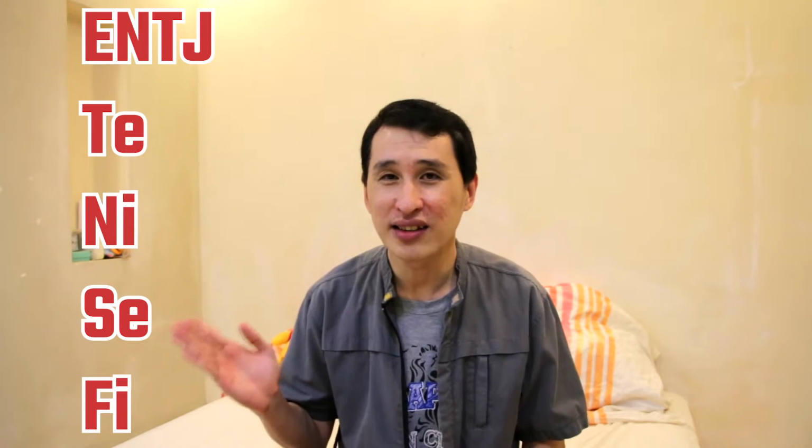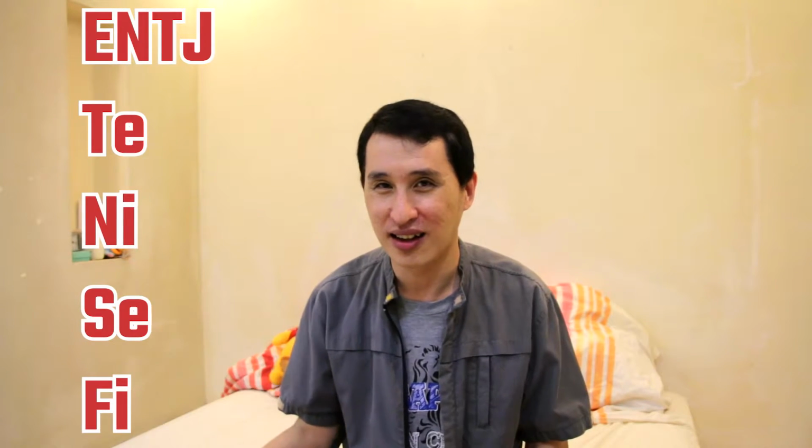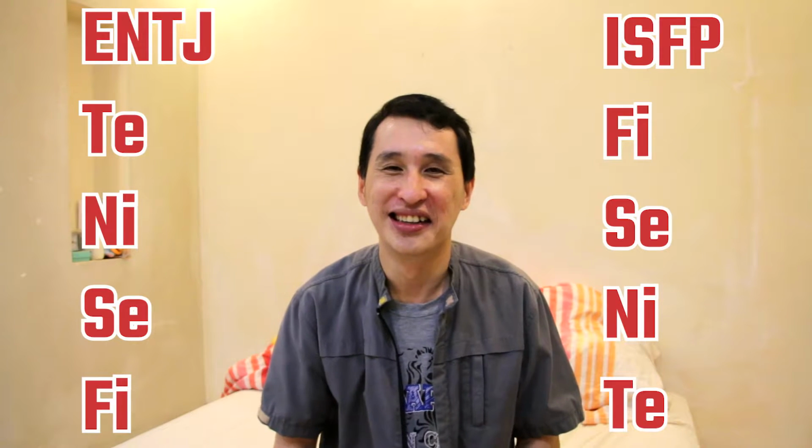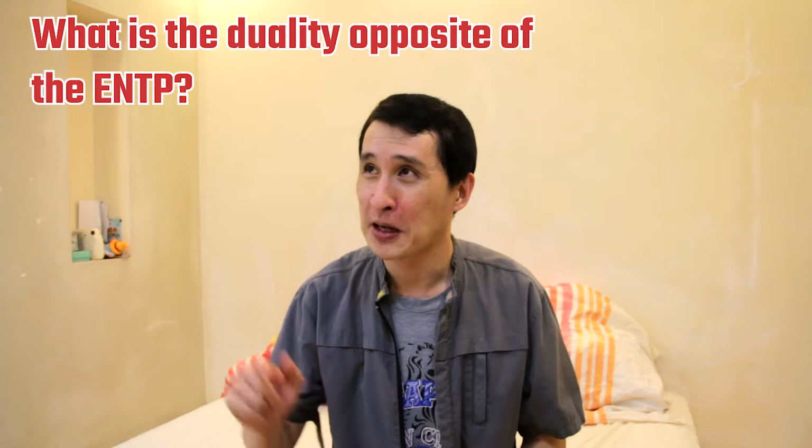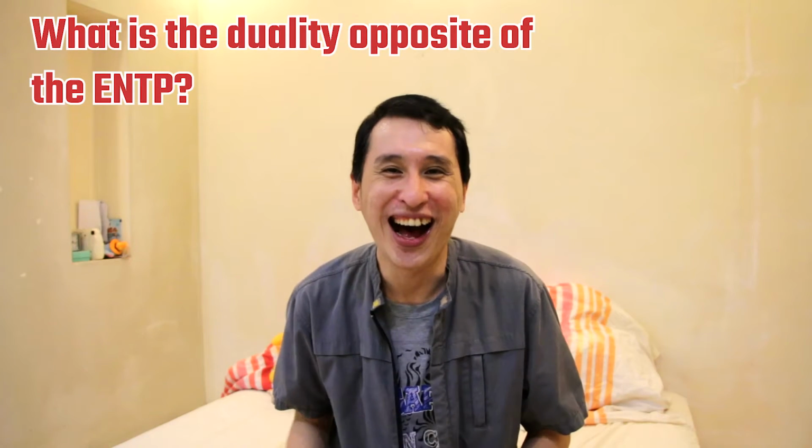Another characteristic of the duality pair is that the cognitive stack is totally reversed. As you can see, here is the cognitive stack of the ENTJ, and this is the cognitive stack of the ISFP. They are totally in reverse order. So when you encounter this kind of situation, we say that there is a duality. So just to test you, if you are an ENTP, then your duality opposite will be ISFJ.